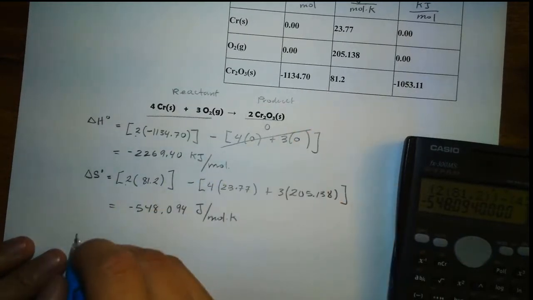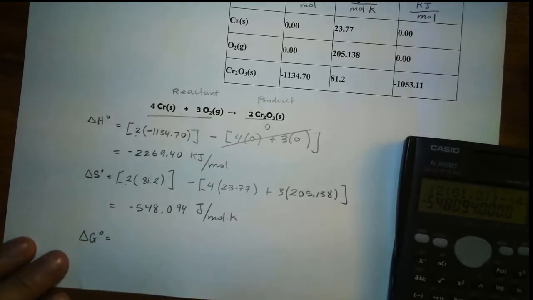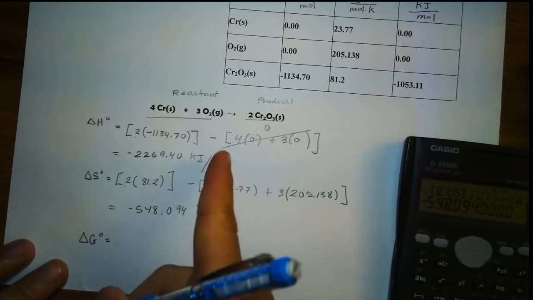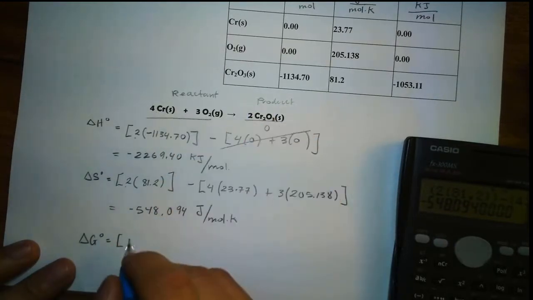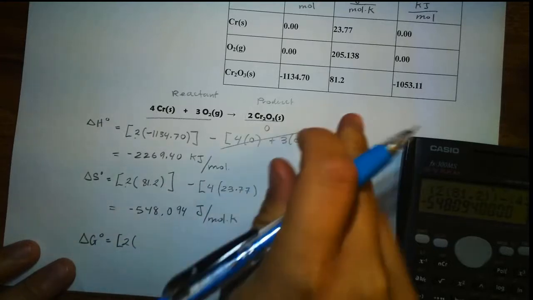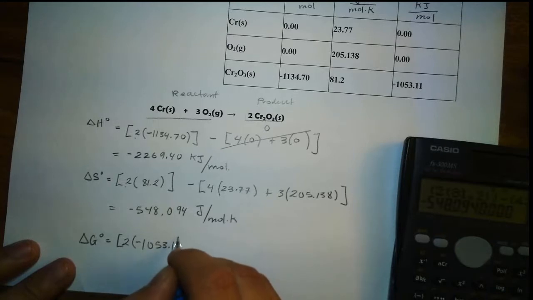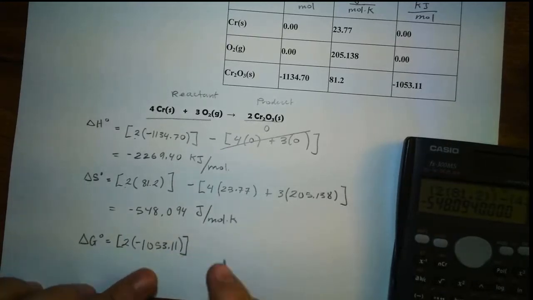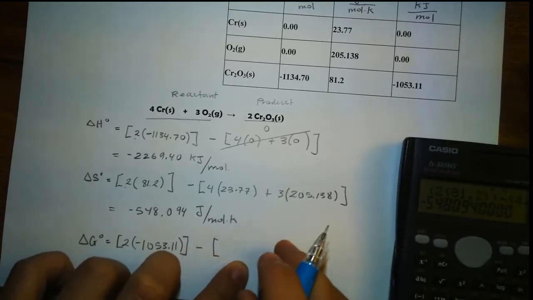Then what about delta G? So delta G naught, okay? Well, we have the same thing as product minus reactant. So we know the product is that one, and it is 2 of that, and that is negative 1053.11, okay? And the caret symbol groups this reactant, minus the sum of the reactants.